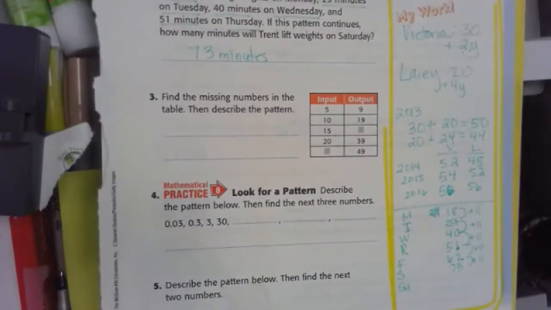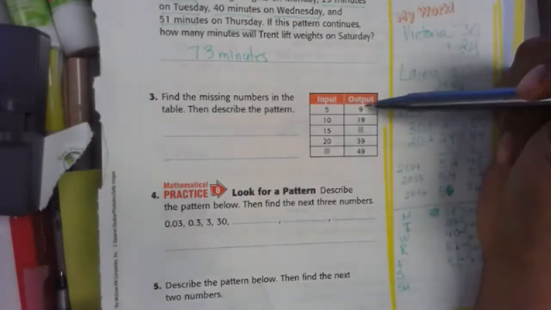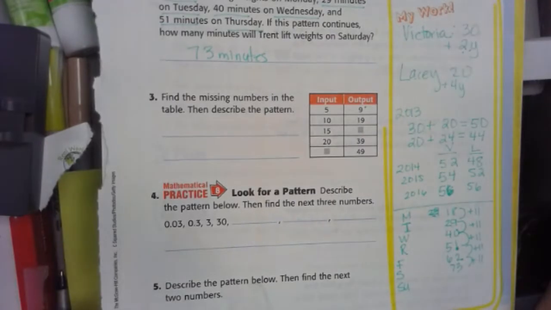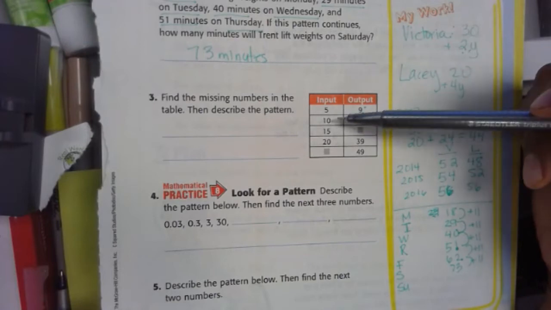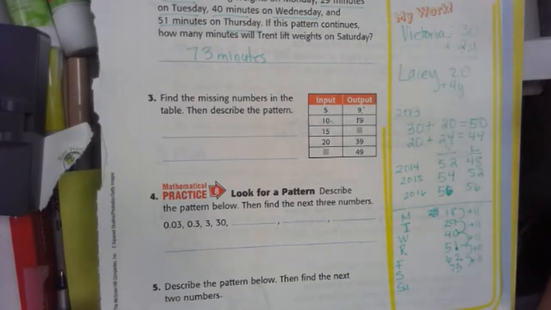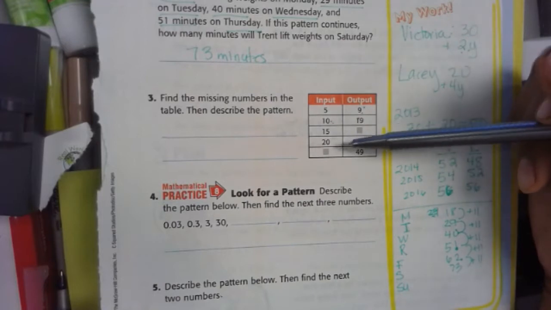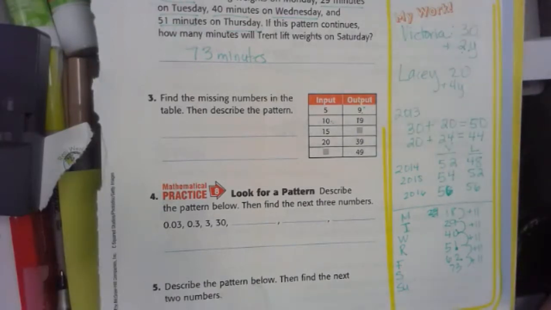I think this is why math is so fun, because it's like a big puzzle that you're trying to solve. Okay, so it says find the missing numbers in the table, then describe the pattern. So if I put in 5 and I get 9, okay. But if I add 4, this wouldn't work because if I put in 10, I get 19. What can it be? What do you notice?